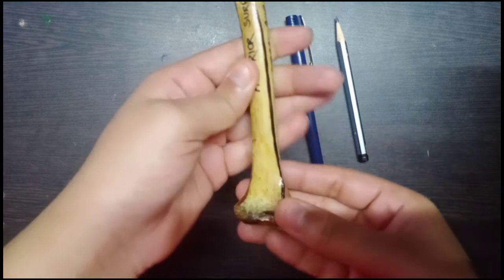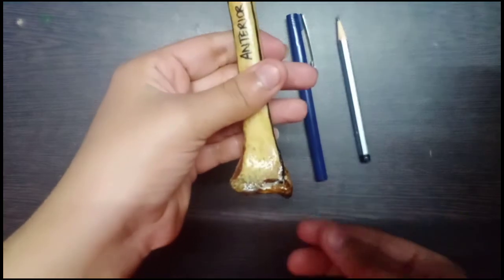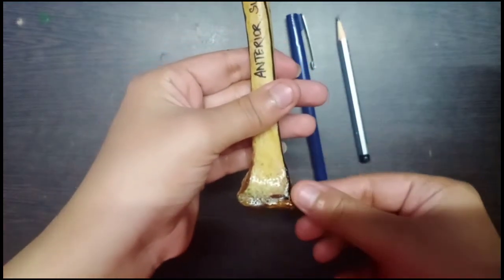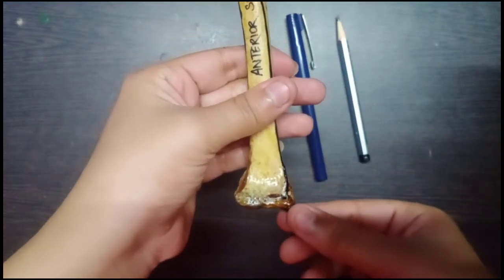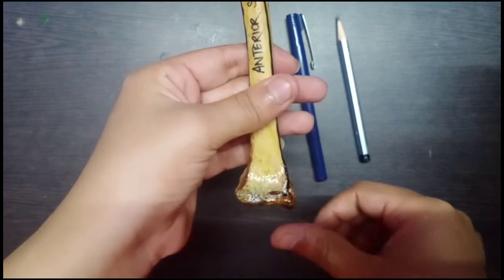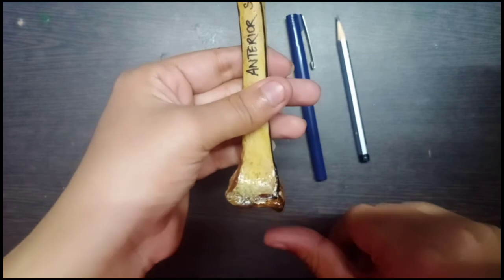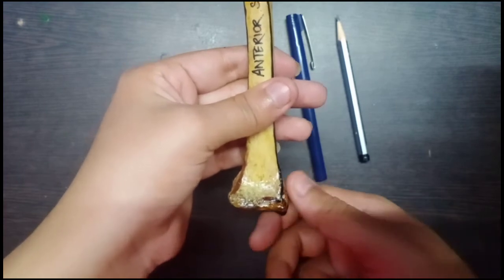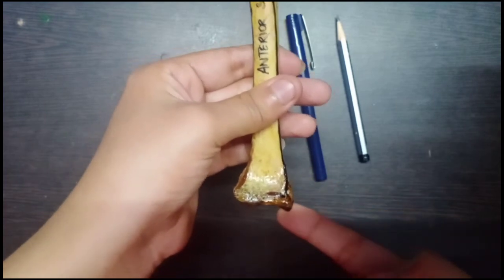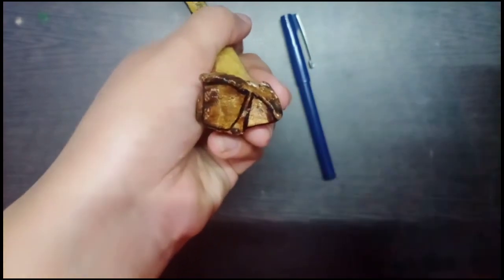Then talking about the lateral surface. This is the lateral surface. The lateral surface is extended downwards as the styloid process. This is the extended part of the radius, which is known as the styloid process. So on the lateral side you see the styloid process. Now let us see the inferior surface.